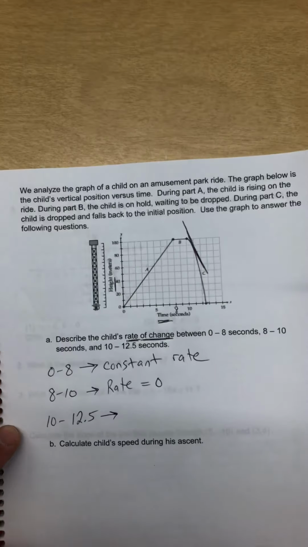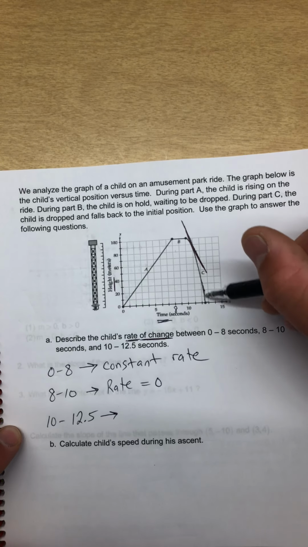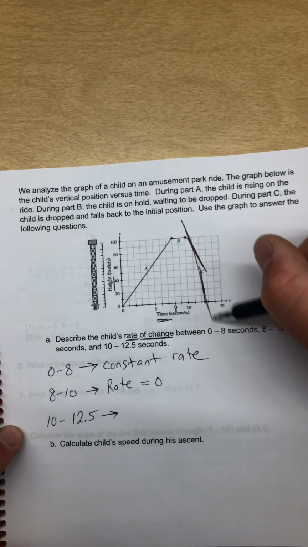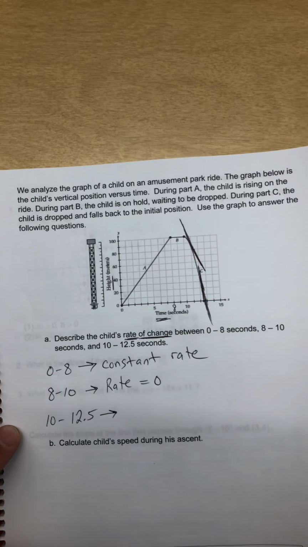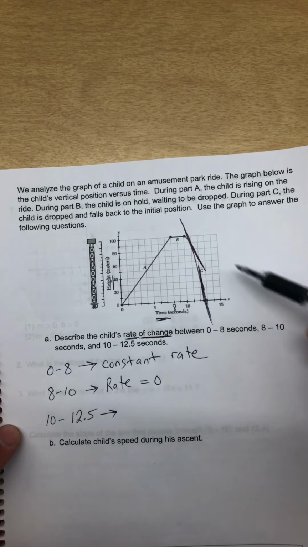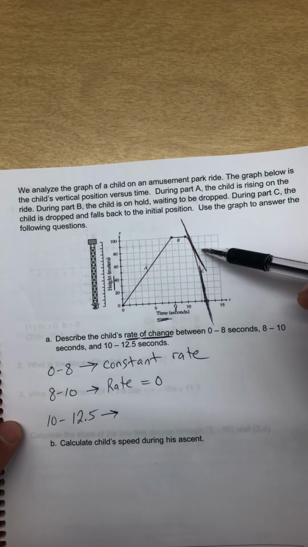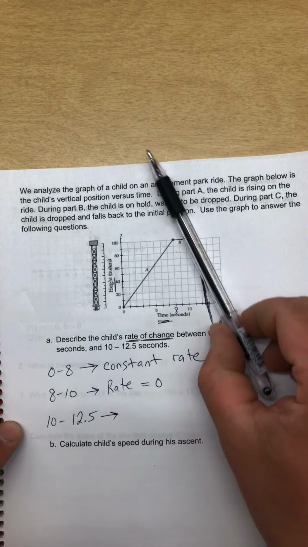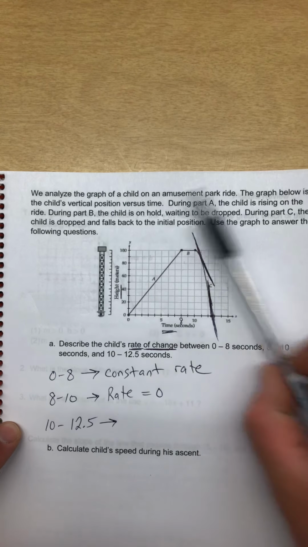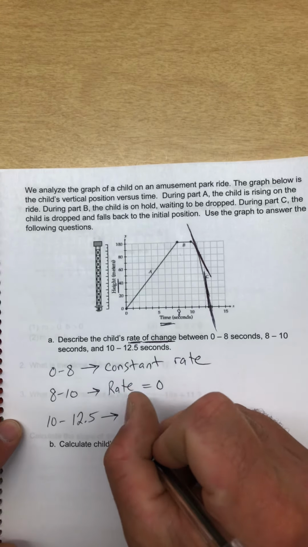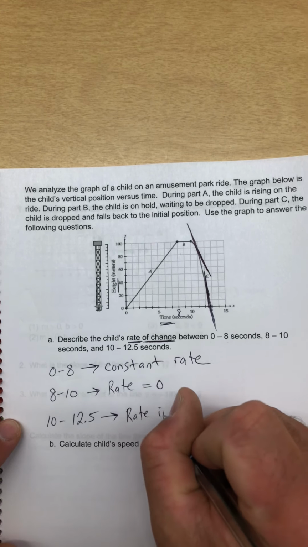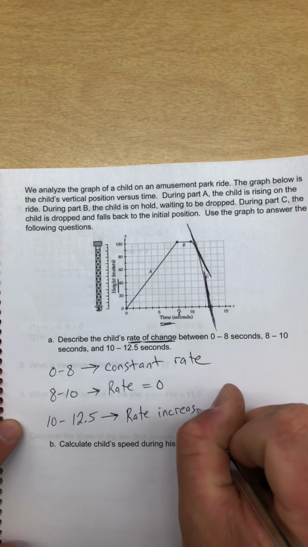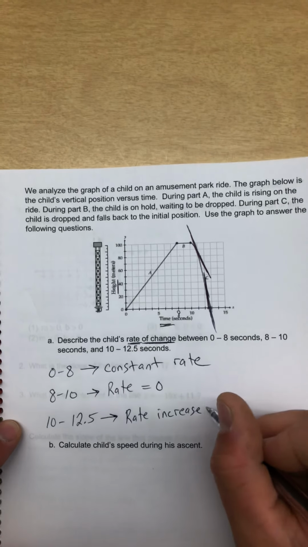If you were to draw a tangent line down here further, your line looks like this. It's kind of hard to see in a small picture. Which one is steeper, though? This one down here is steeper than it is up here. So your rate is increasing. Basically, it's dropping faster as time goes on.